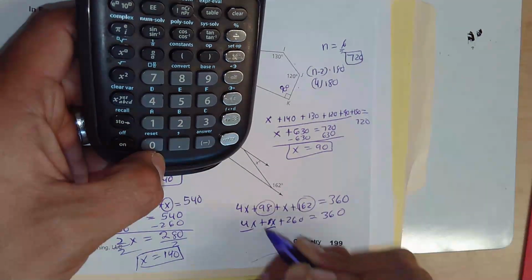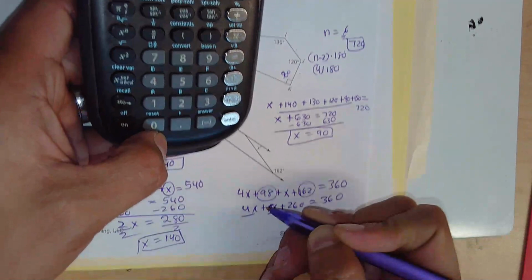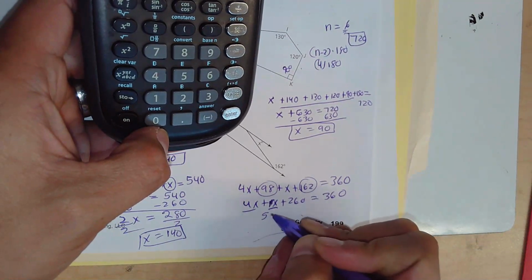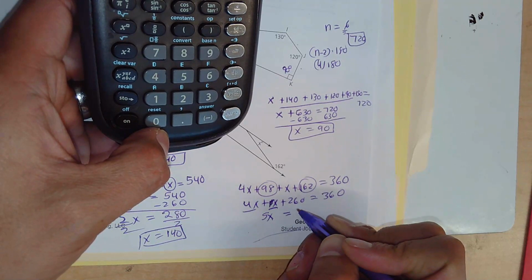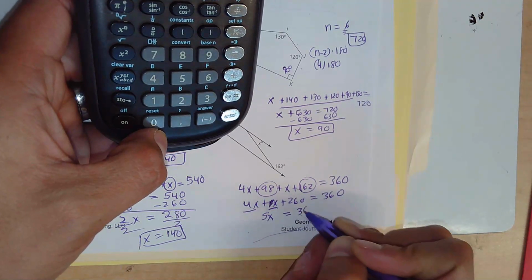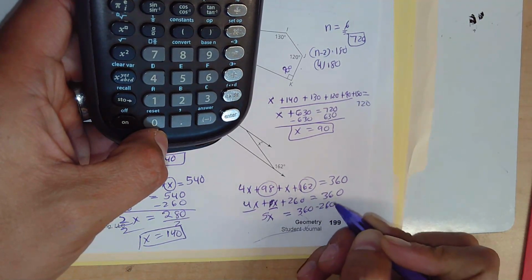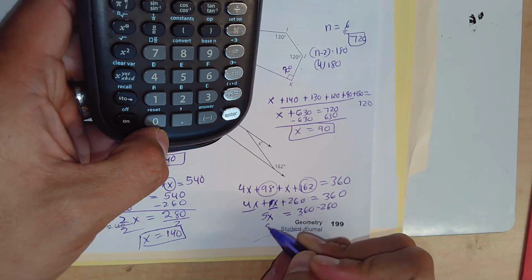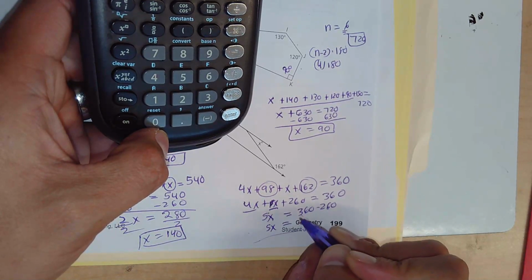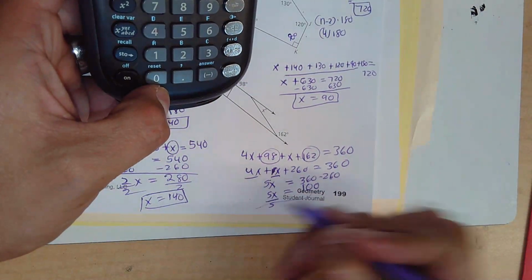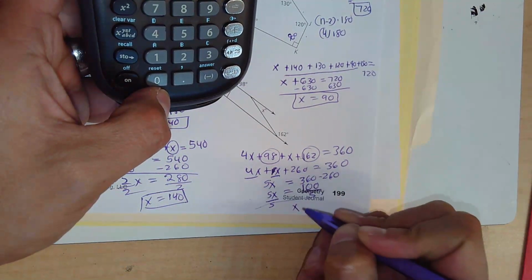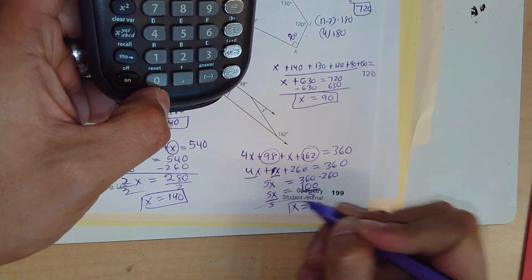I'm going to combine this at the same time. 4x plus 1x is 5x. And 360 minus 260 is 100. I divide both sides by 5 now, and I get x equals 20.